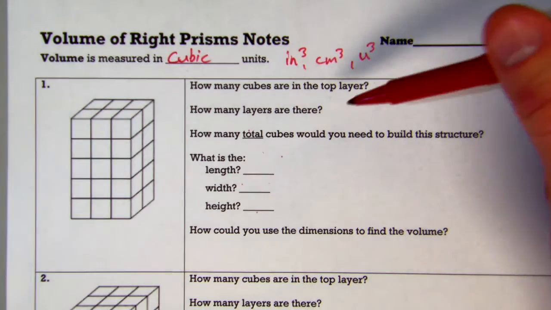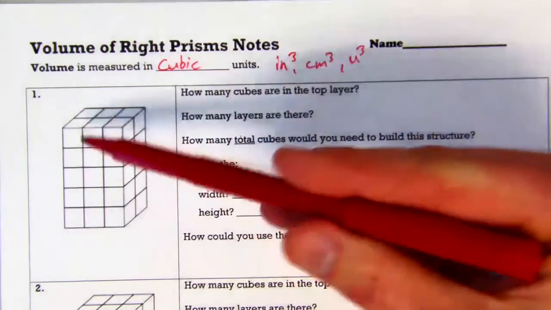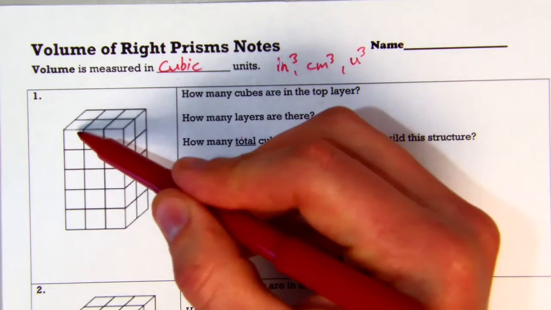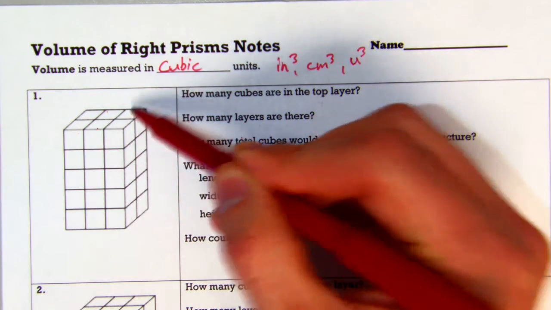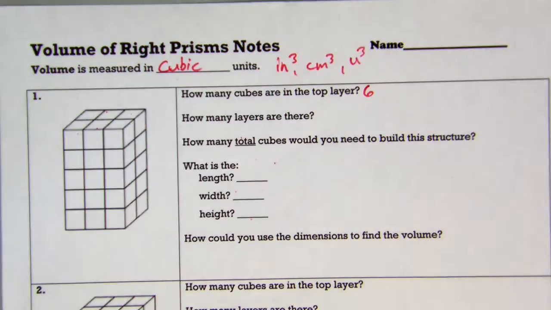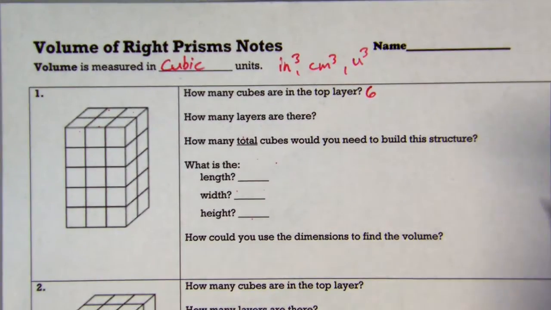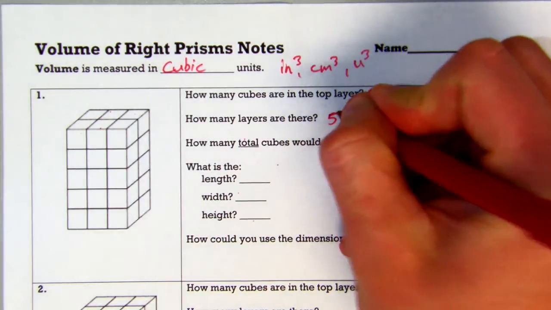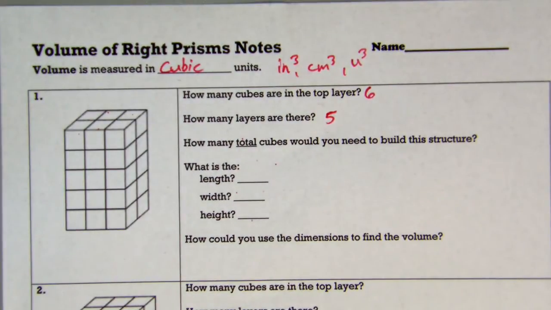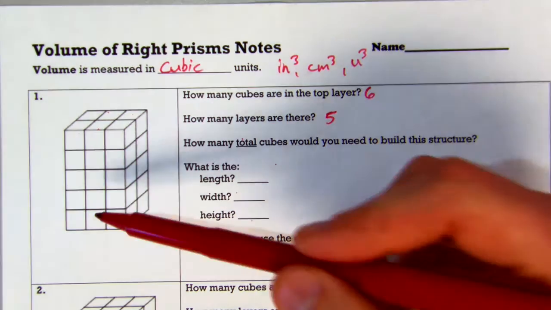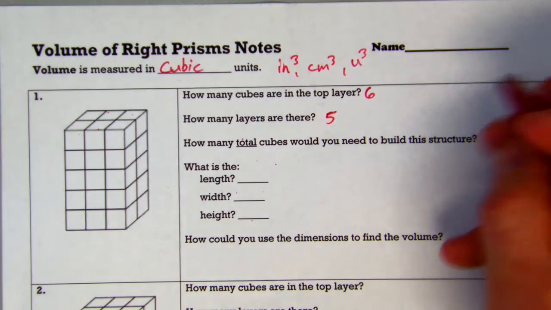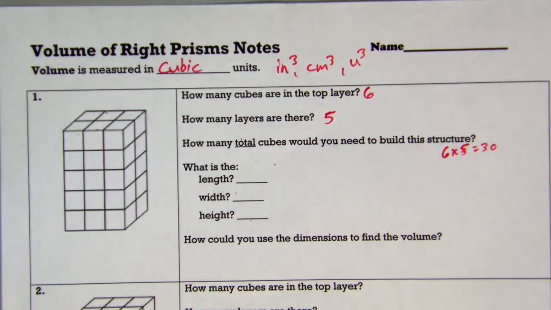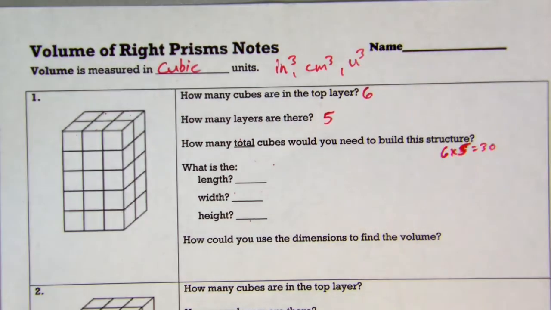Alright, so let's look at our first one. We have our figure over here, and we ask how many cubes are in the top layer. If I count these, I see 1, 2, 3, 4, 5, 6. There's 6 cubes in my top layer. How many layers are there? 1, 2, 3, 4, 5. And how many total cubes would you need to build this structure? If there's 6 in each layer and 5 layers, 6 times 5 equals 30. So 30 cubes.